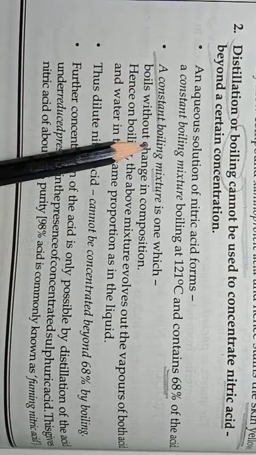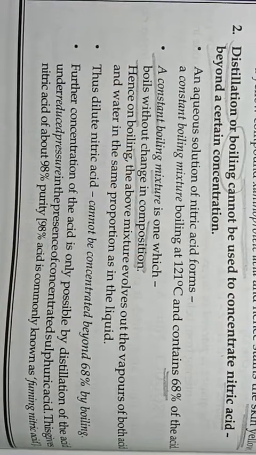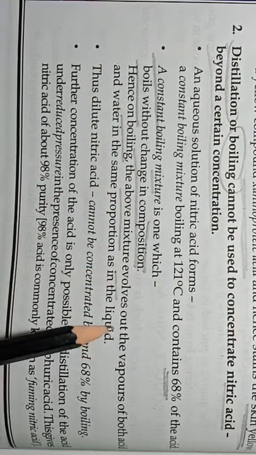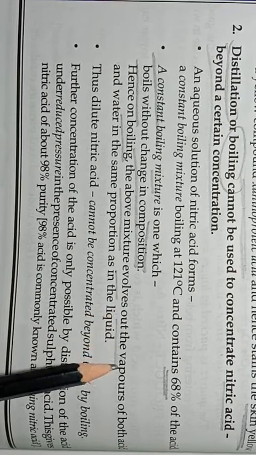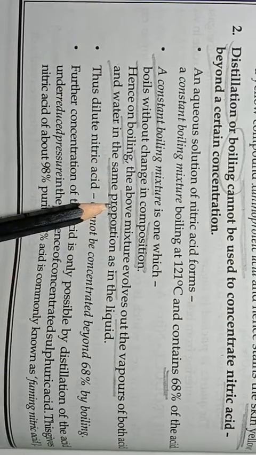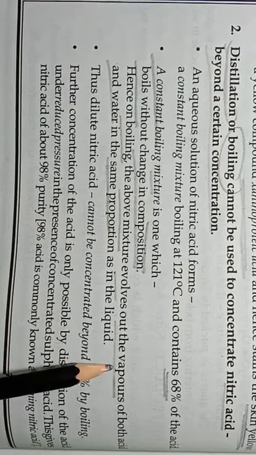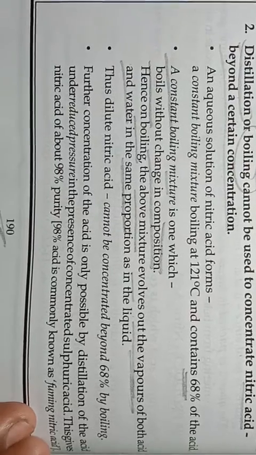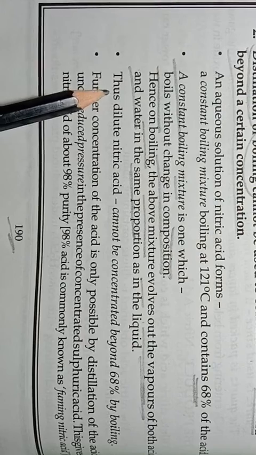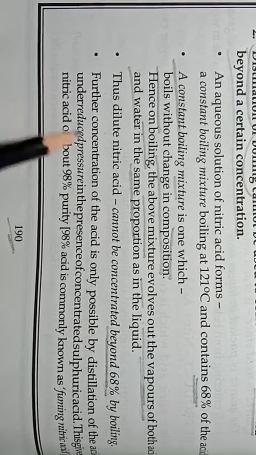Okay students, so a constant boiling mixture is one which boils without change in composition. Hence, on boiling, the above mixture evolves the vapors of both acid and water in the same proportion, and that is why, due to the presence of the same proportion of both the acid and water in the form of vapor, further concentration is not possible by distillation or boiling. Thus, dilute nitric acid cannot be concentrated beyond 68%.